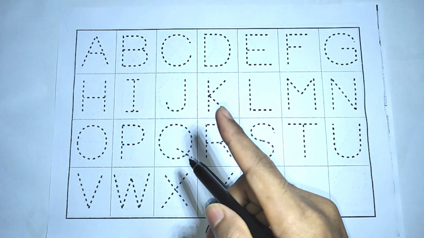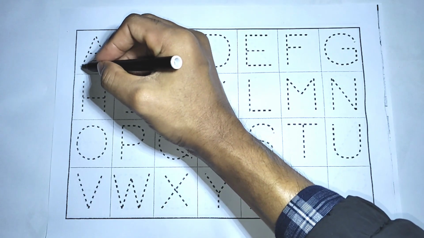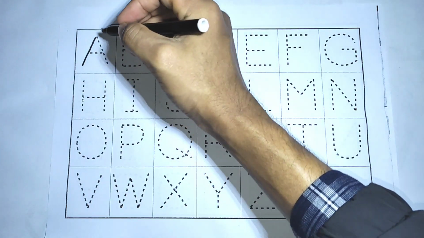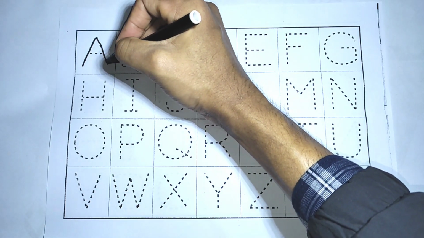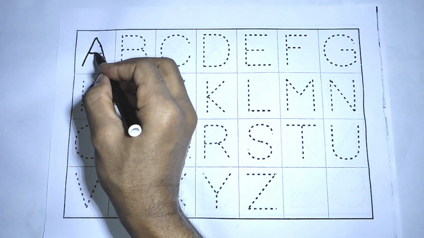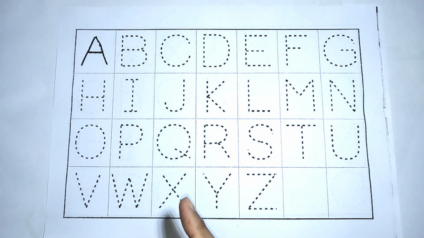Today we draw capital letter alphabets. First we draw the letter of A. A for apple, A for ant. Kids, the next one is B.